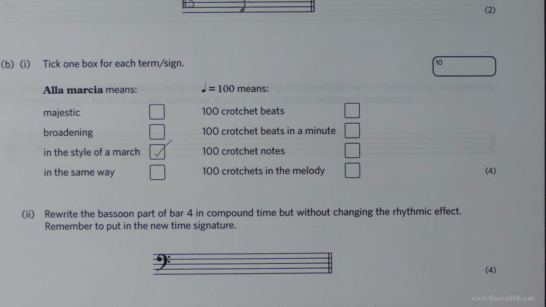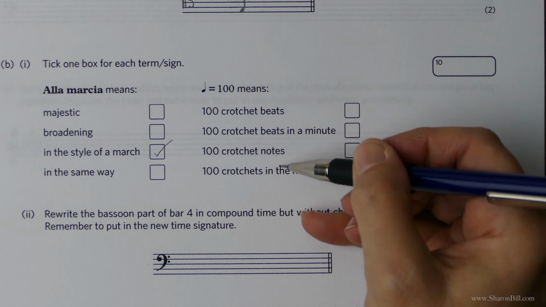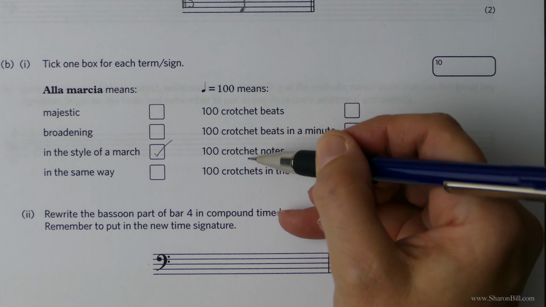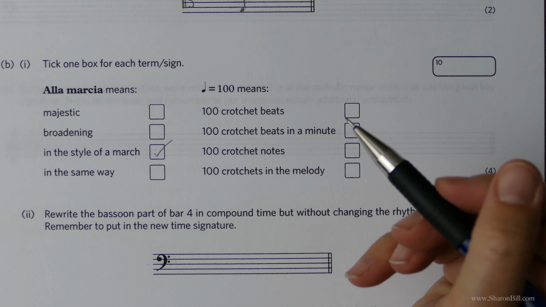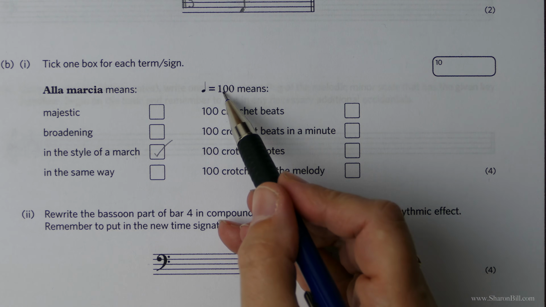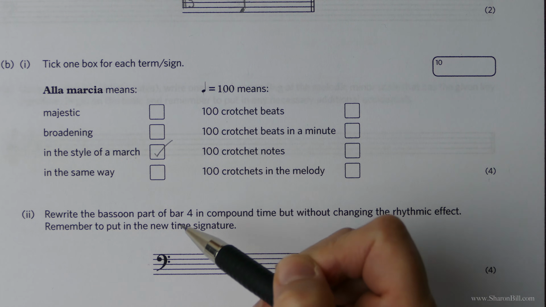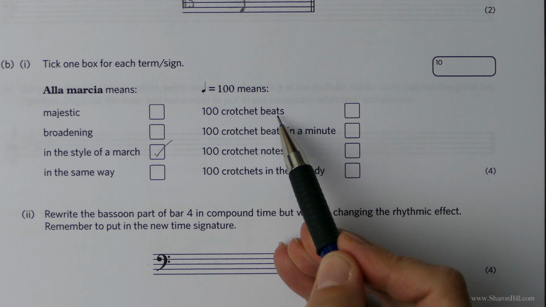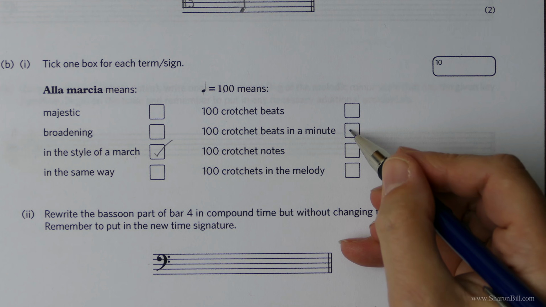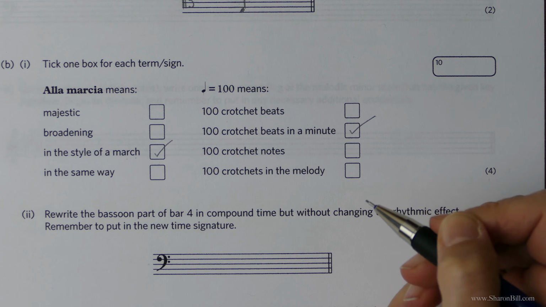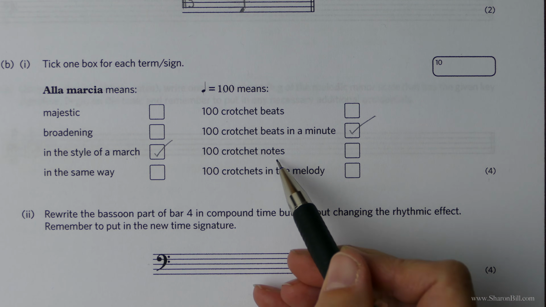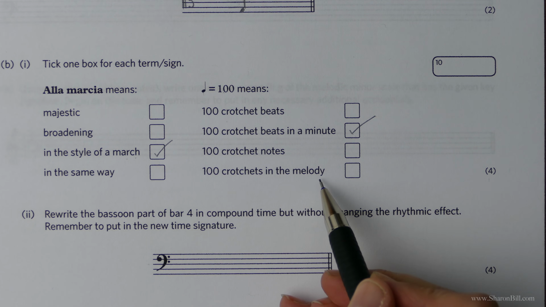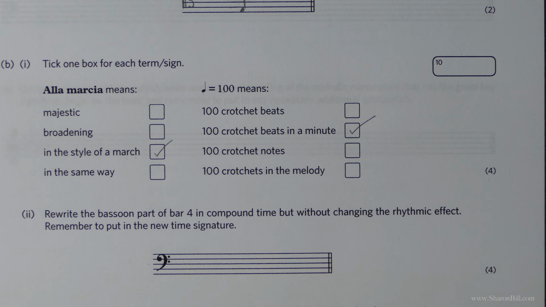So I don't think that one's too difficult to remember. Now here we need to make sure we don't get thrown off, because at a glance all of those could easily mislead us. There's a few red herrings here though, so just keep your eyes peeled. We need 100 crotchet beats per minute, because 100 crotchet beats is a little bit vague. 100 crotchet beats in a minute is the exact tempo direction, so that we get an exact speed. 100 crotchet notes, that's a bit vague, and 100 crotchets in the melody is a little bit restrictive for the composer, don't you think?